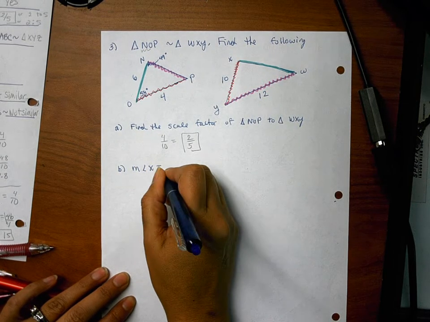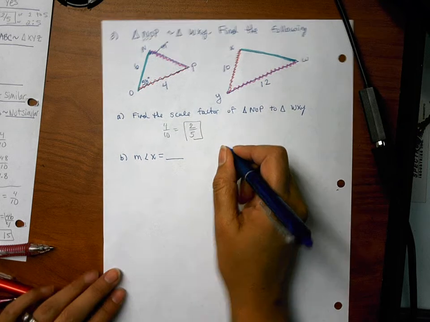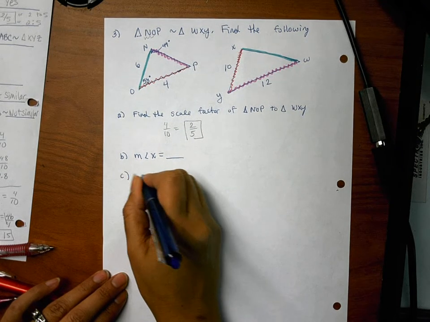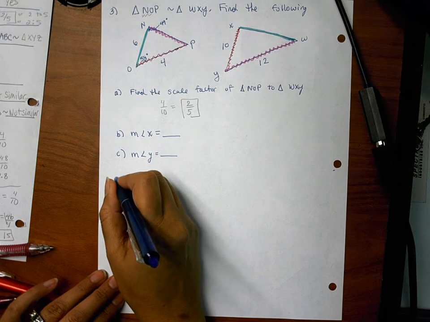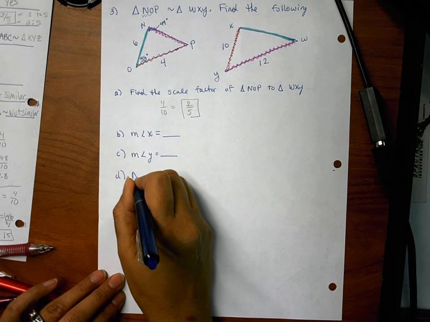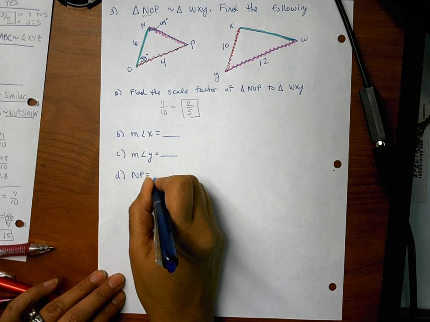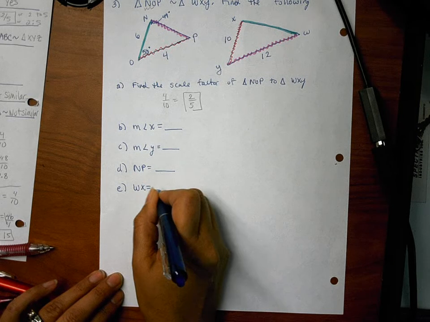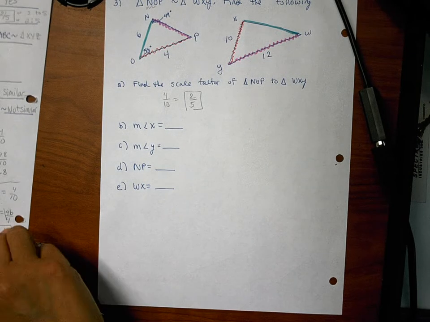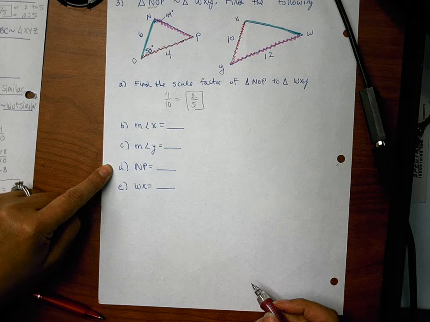Part B, find the measure of angle X. Part C, find the measure of angle Y. Part D, NP equals blank, and E, WX equals blank.